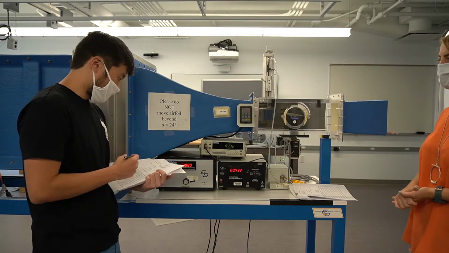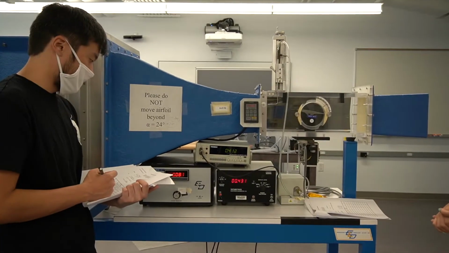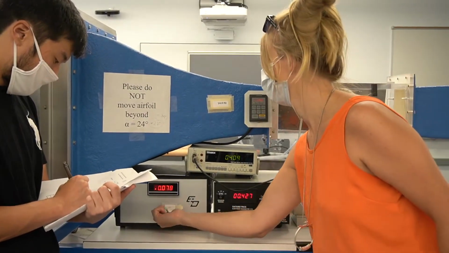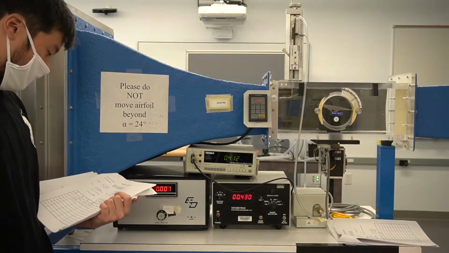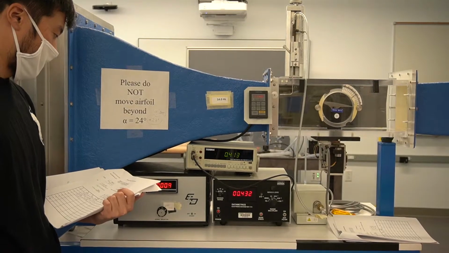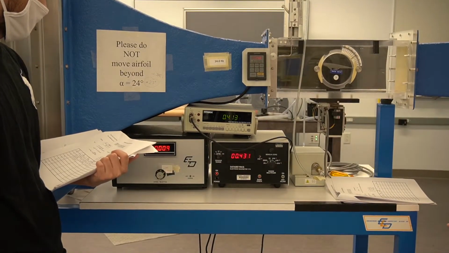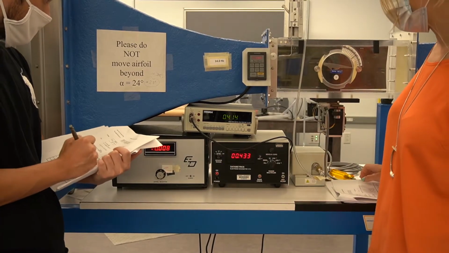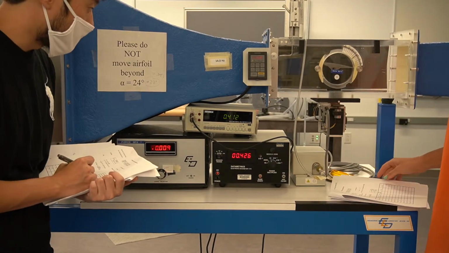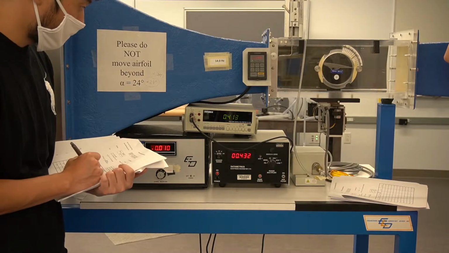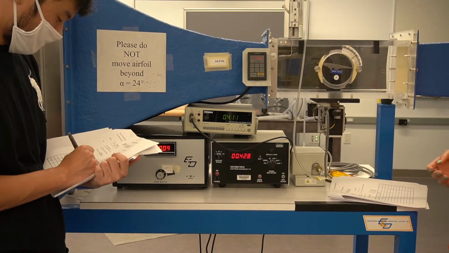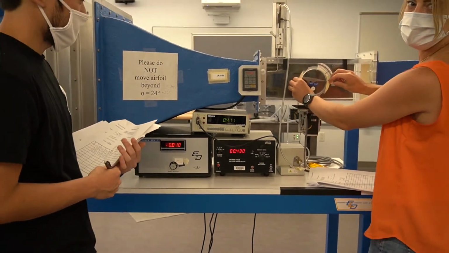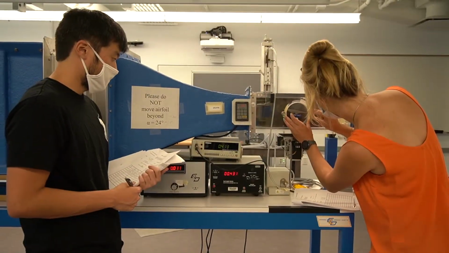The lift has now increased to 0.080. Our drag has also increased now to 0.010. And our PT minus PS is at 0.415. So our next angle is going to be 9 degrees.